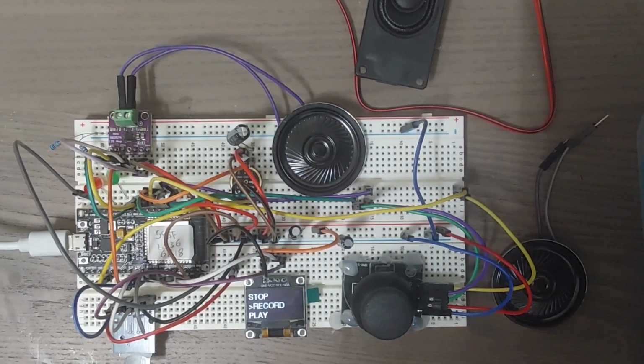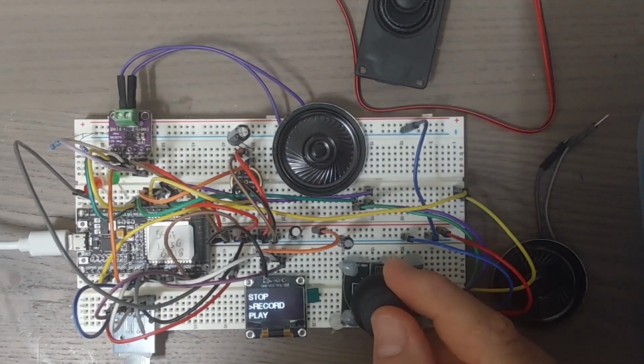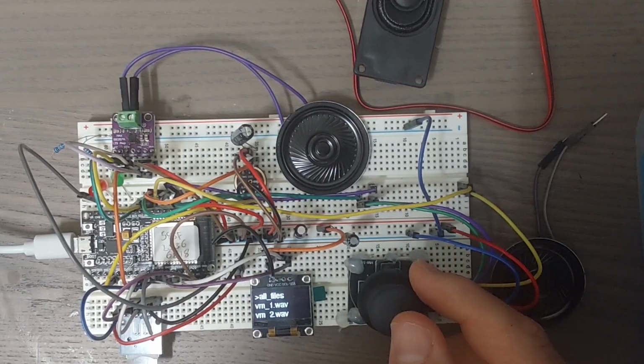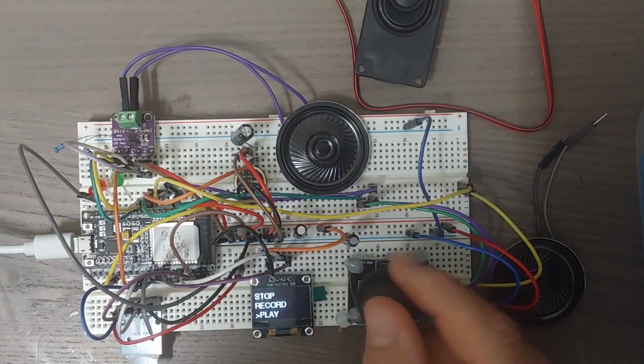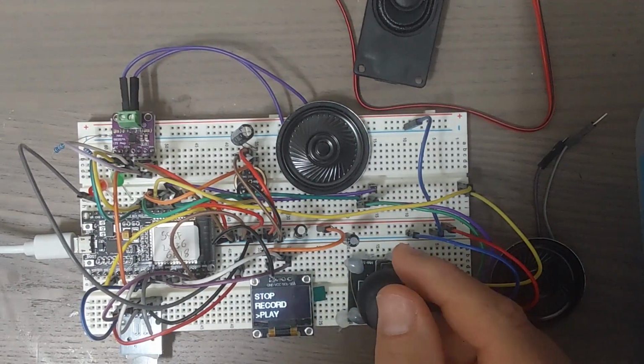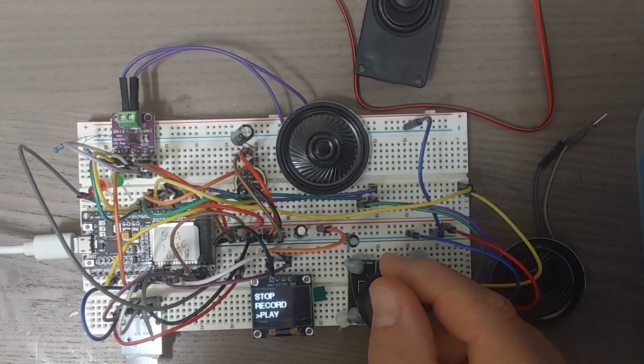And then I stop the recording by pressing the joystick button again. Then if I press play, I can push the joystick to the right and see the files, or I can press play and it will play the last file recorded. So I'll just press play.